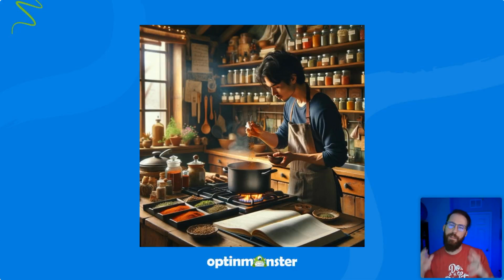I want you to view split testing as your recipe. When it comes to your campaigns with OptinMonster on your site, that's your recipe. And with split testing, little by little, we're going to be able to change that recipe and optimize it so that our conversion rates will get higher and higher as we go until ultimately we feel like we've perfected it.